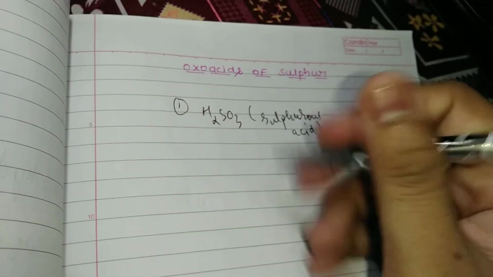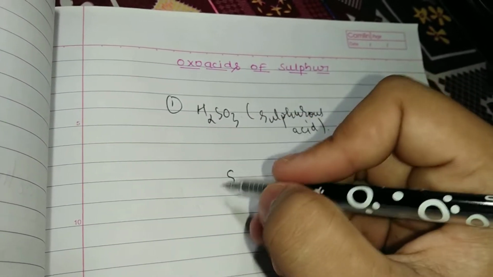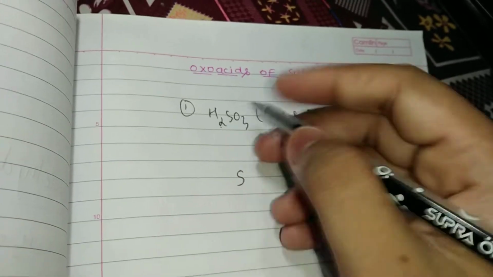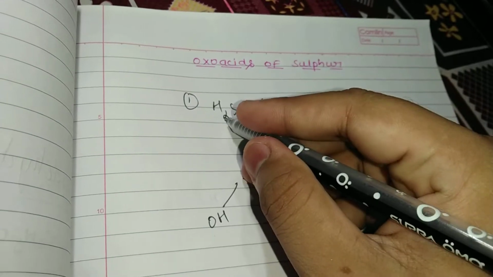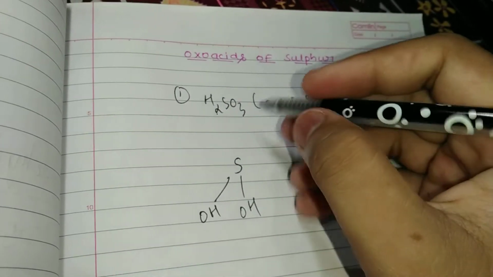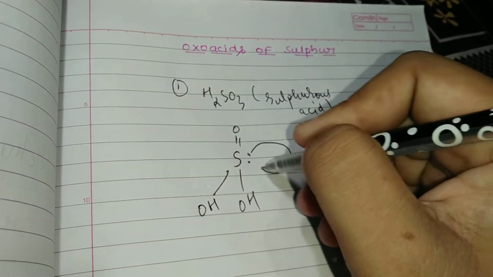Okay. So what we have to do, first take the central atom S and see how many hydrogens are there. So there are two hydrogens. So take two OH, like one H and one O, another O with one H, and there will be a double bond O and a lone pair.